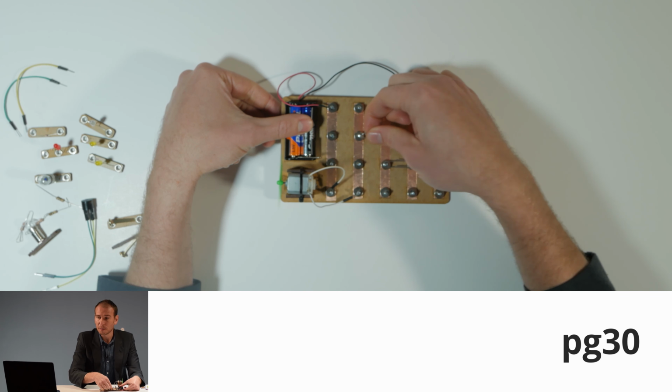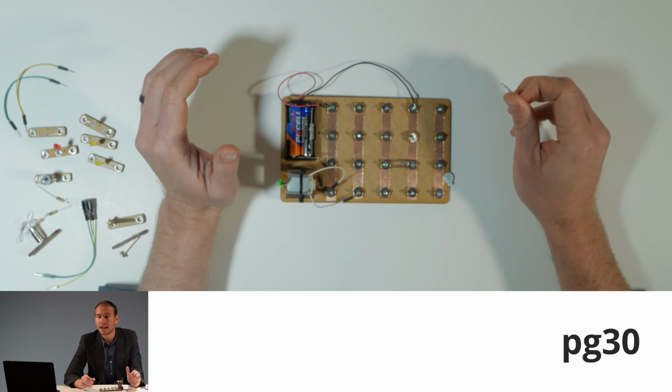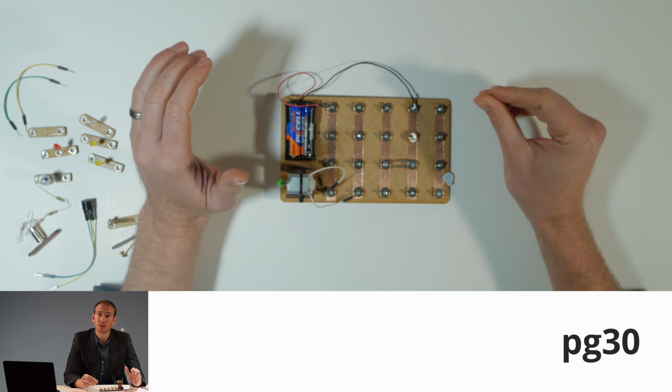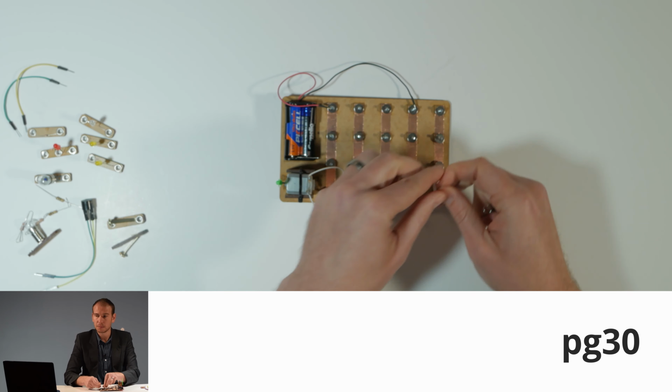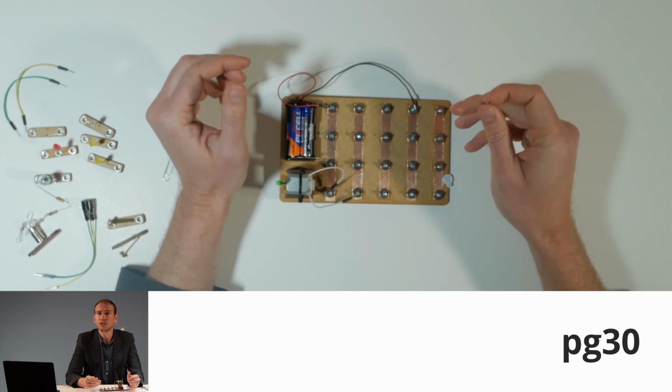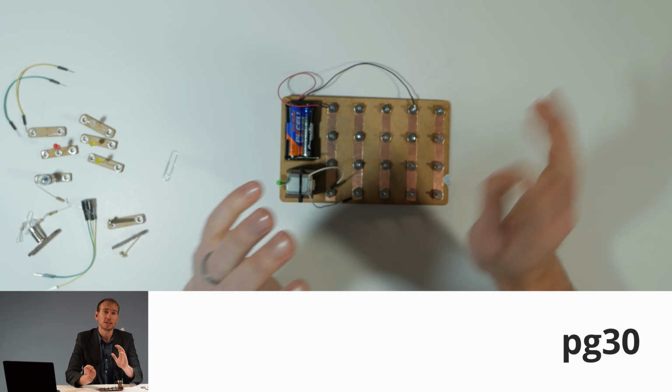Now on the middle of page 30, you'll see that we have a single pole double throw switch. So what we're going to do is use this very same paper clip. We're going to use just one of them to throw the current either to the left or to the right.